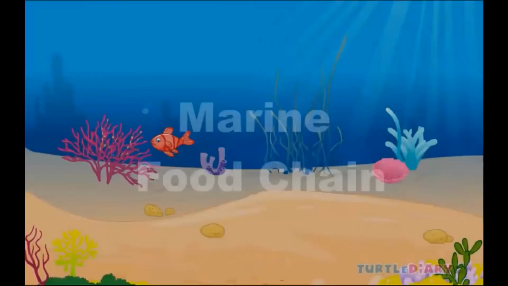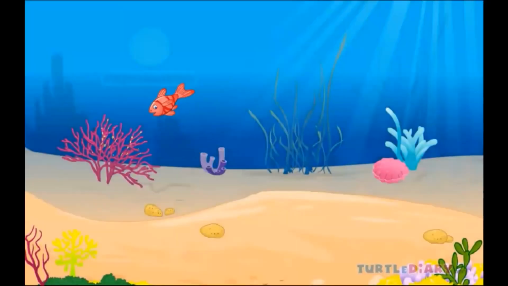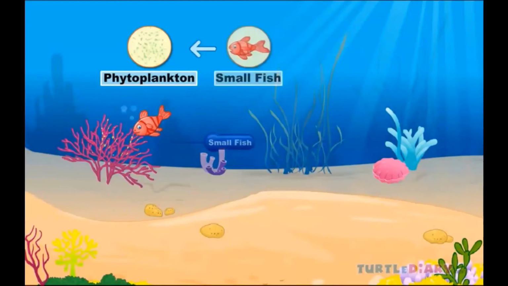Marine food chain. A marine food chain starts with phytoplankton, which are eaten by small fishes.